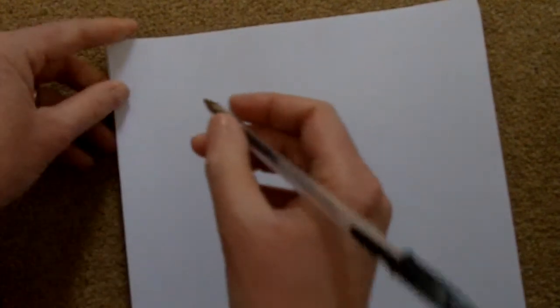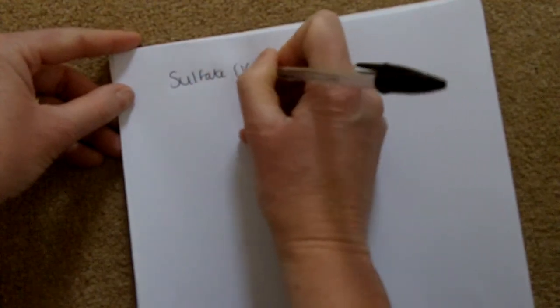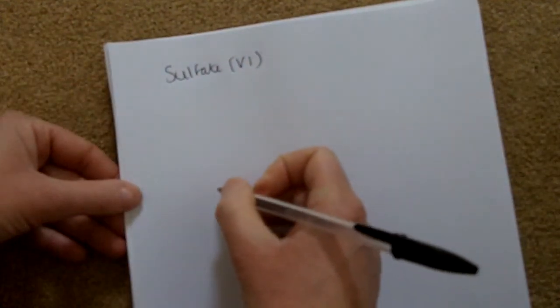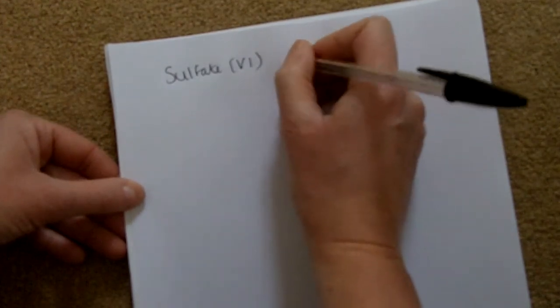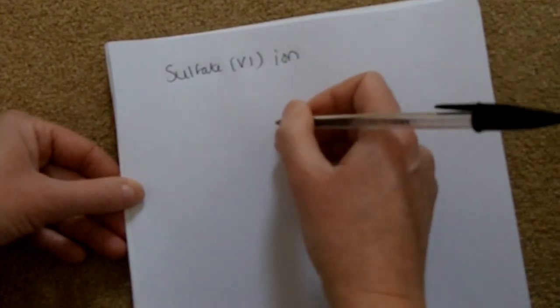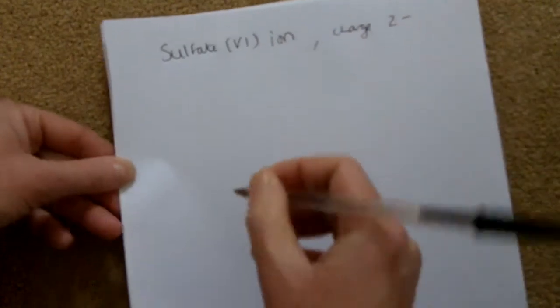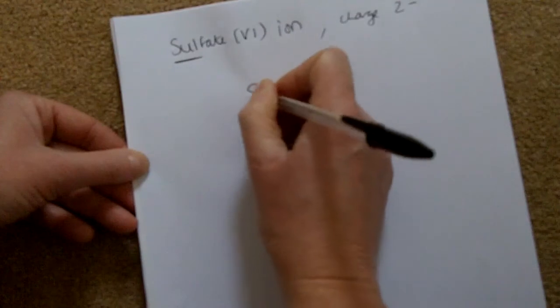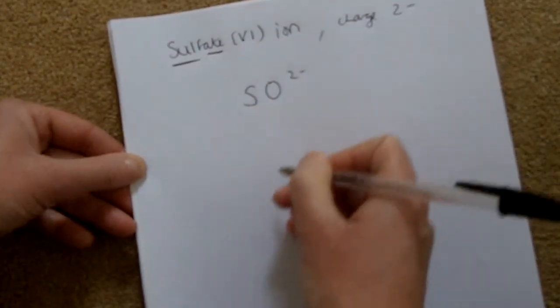All right, so let's take sulfate(VI), which means 6, 1 after 5 is 6. The charge on the ion is 2-. So sulfur, and -ate is oxygen. We know the charge is 2-.